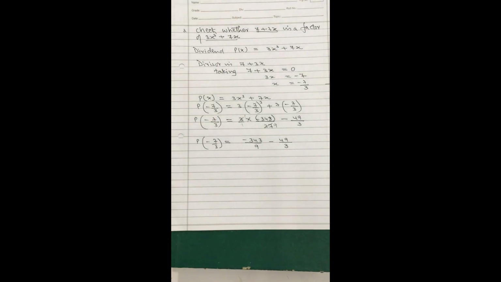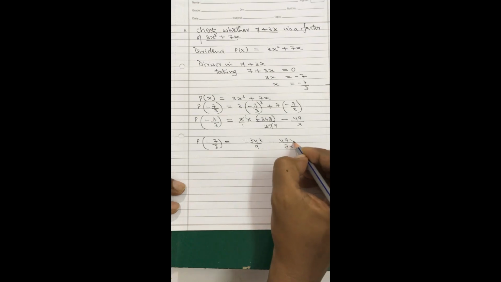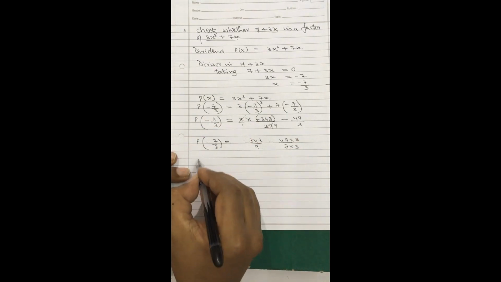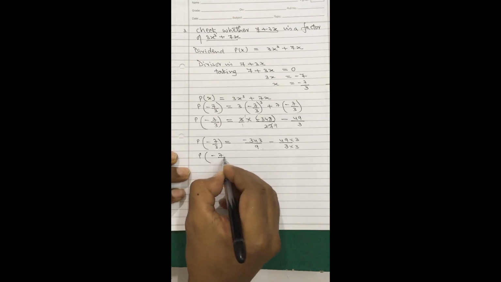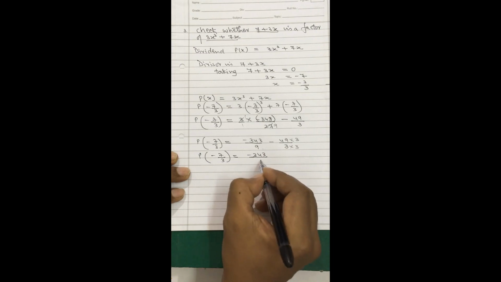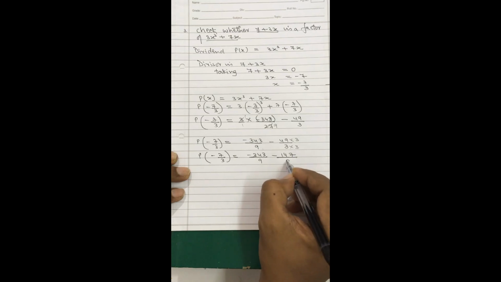Again I will try to equate the denominators. So I will multiply this by 3, 3 threes are 9, so I will have to multiply this also by 3. So P of minus 7 upon 3 is equal to minus 343 upon 9 minus 147 upon 9.